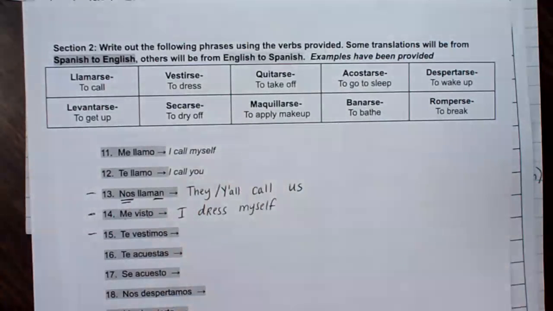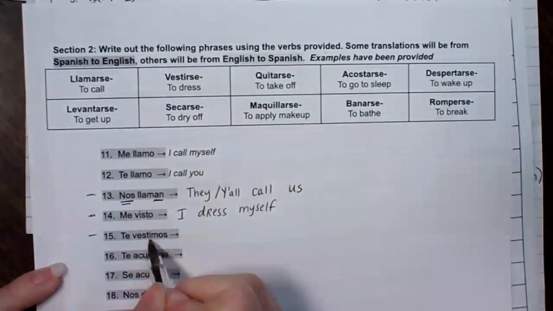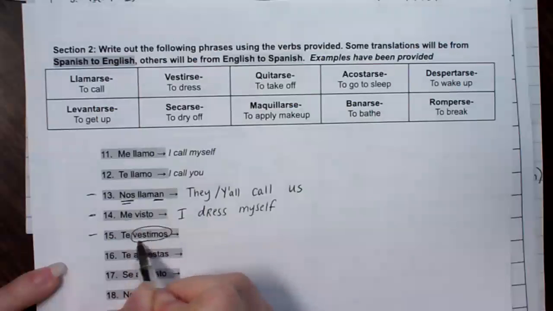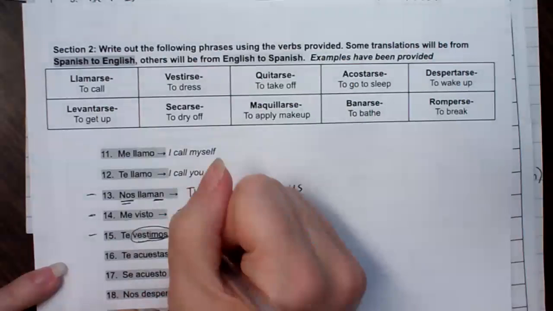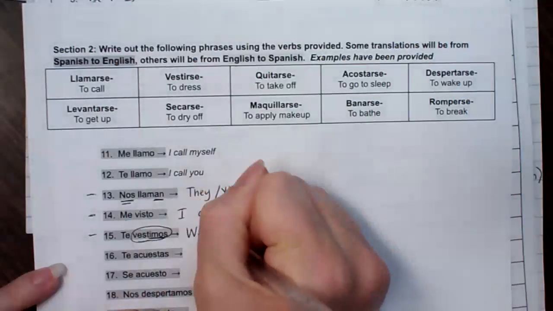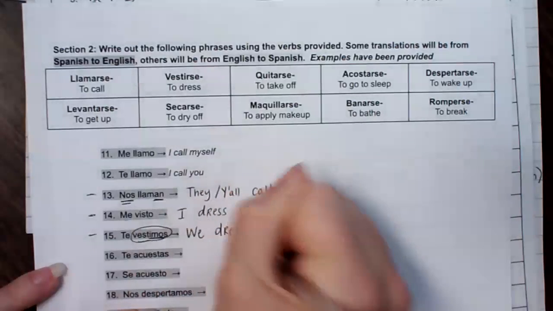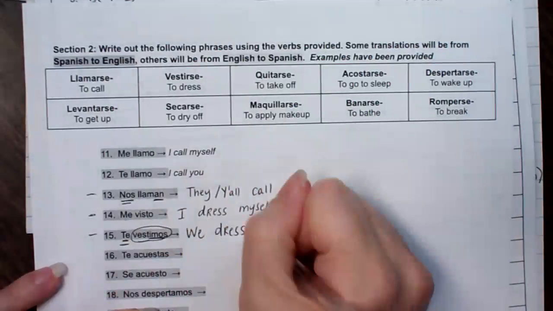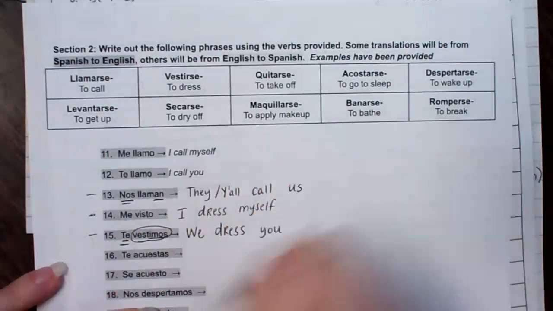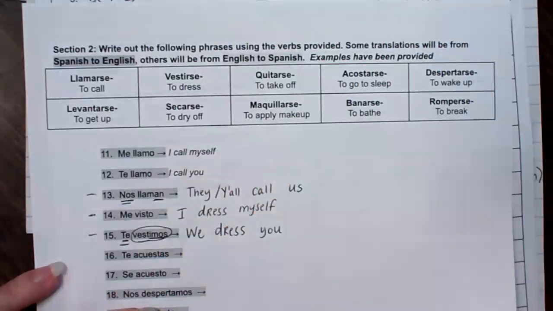And number 15, te vestimos. So we look at vestimos. It's in the nosotros form. So this would be we dress. And then the recipient, te, is you. We dress you.